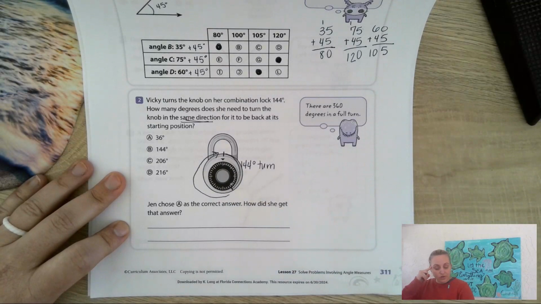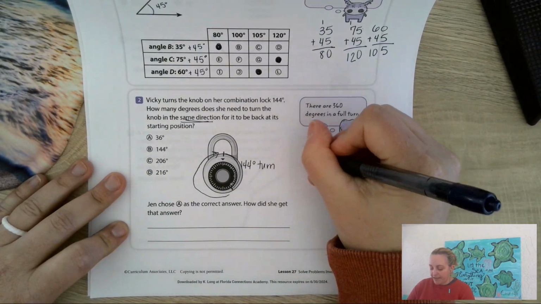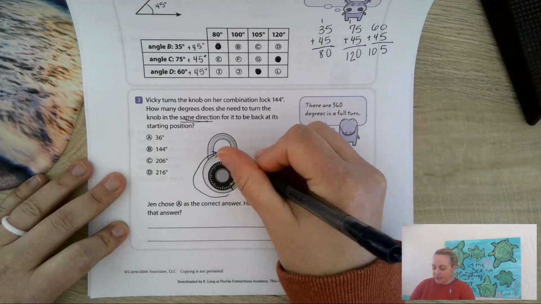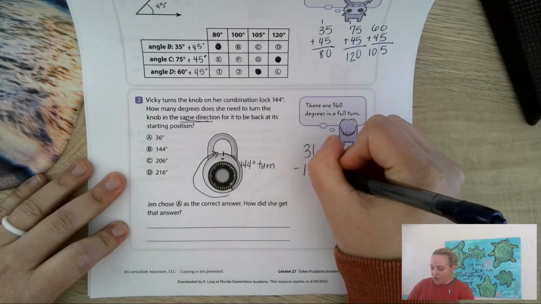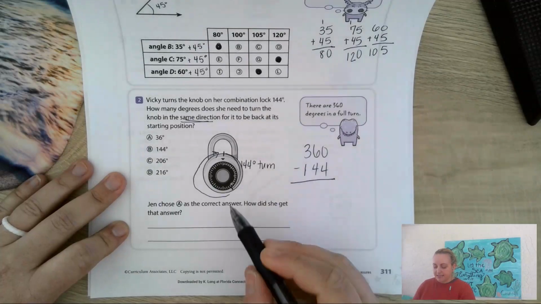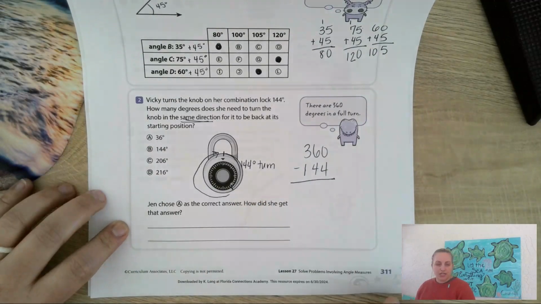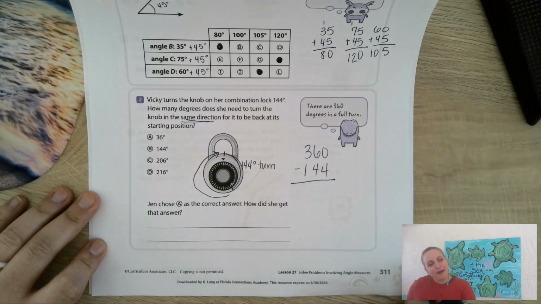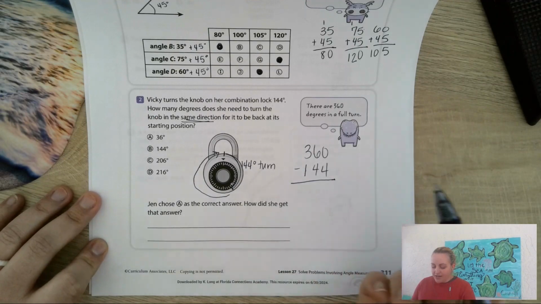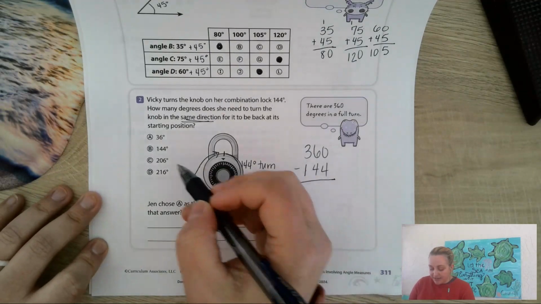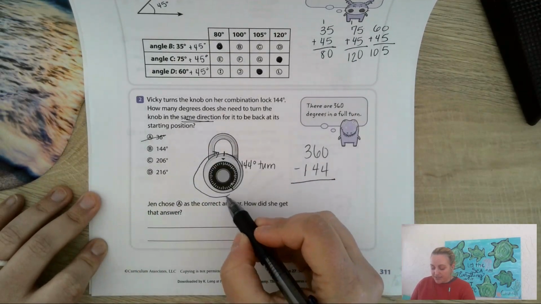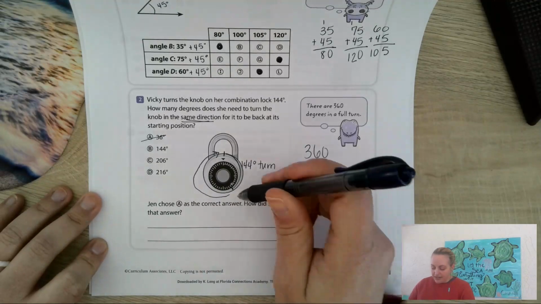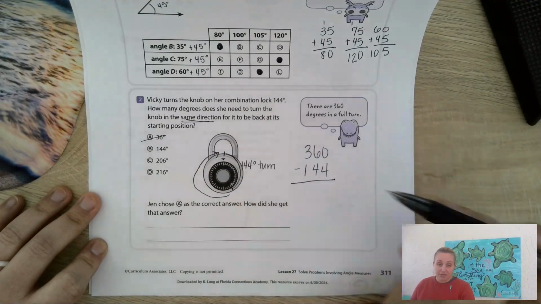Well, Mrs. Long told me I had to know a full circle is 360 degrees. And I'm going to take away the 144 degrees she already turned, and that's going to tell me how much she has left. Go ahead and pause and do that subtraction, and then meet back up with me to check your answer. Okay. So I already know just by looking at this, it's not going to be 36, right? Because 36 is an acute angle, and this is much bigger than that.